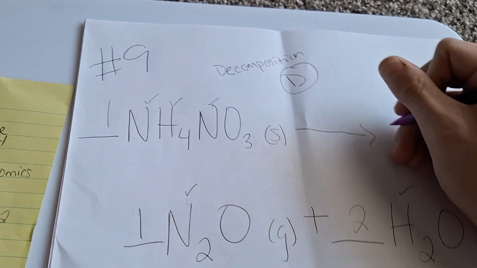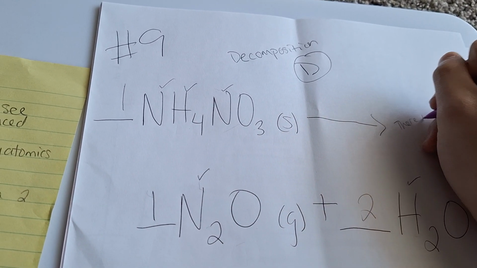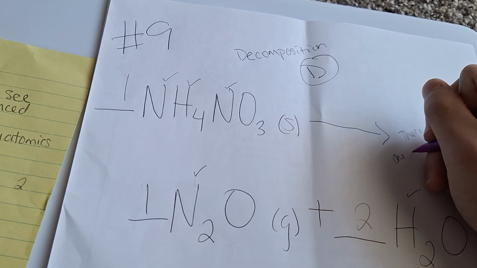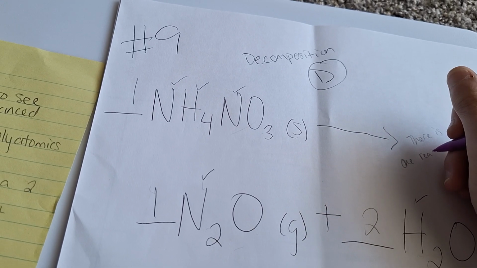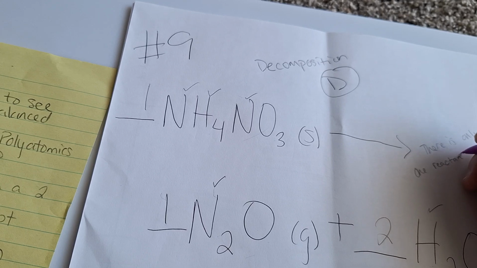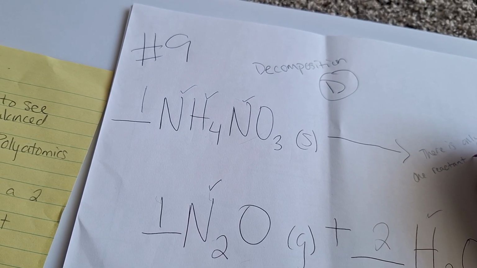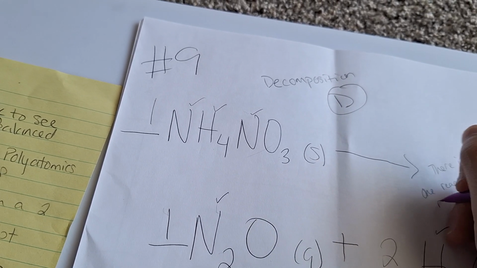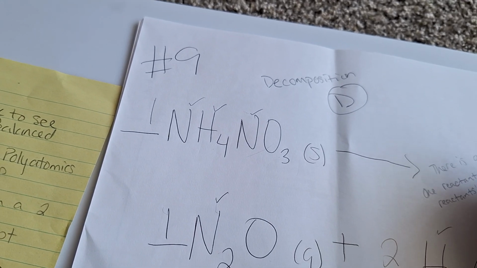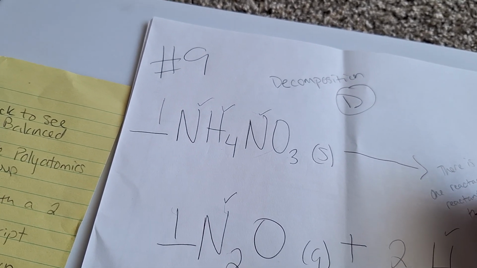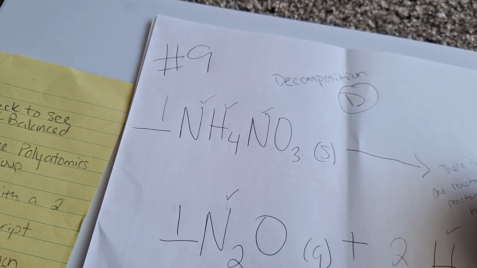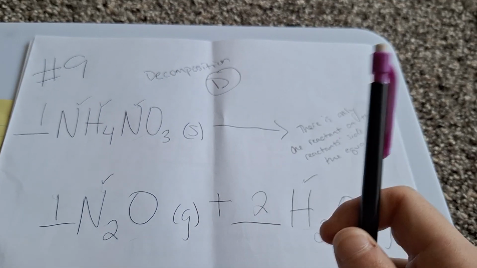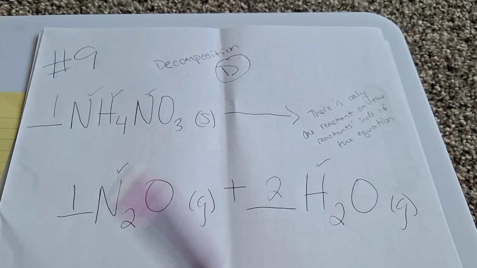We explain this by saying there is only one reactant on the reactant side of the equation.